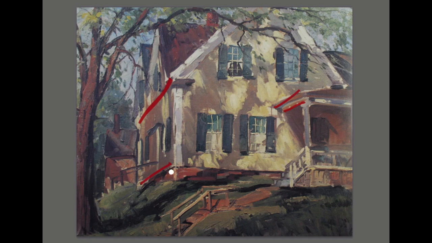But I know everything above eye level, as it goes away from me, will angle down. Everything below eye level will angle up, which means that if this house was sitting way down here, then the line would angle up this way instead of down. But that's the basic 1 and 2 point perspective. It's not really hard to understand. There's no math involved because I don't know math at all.